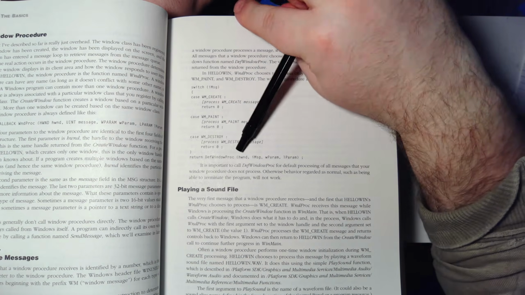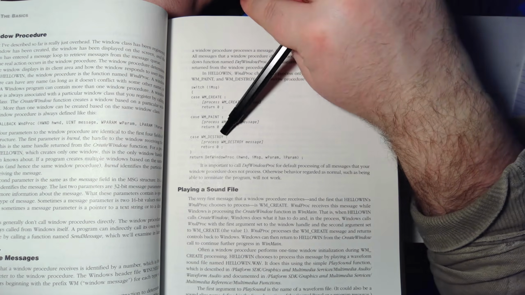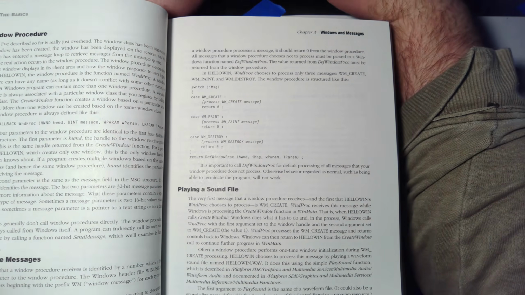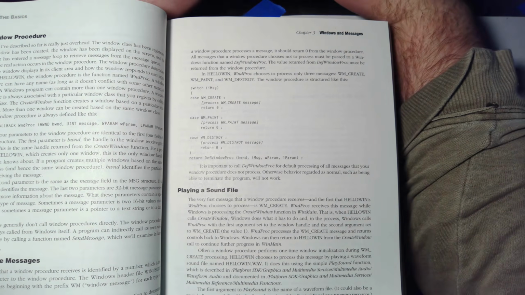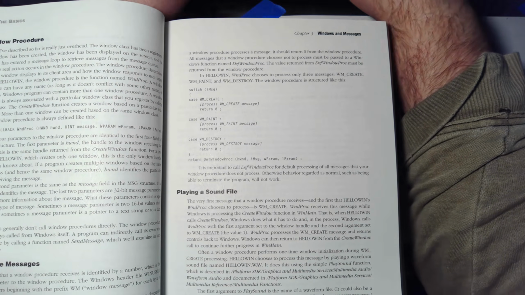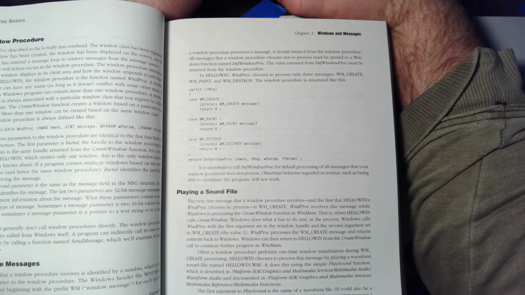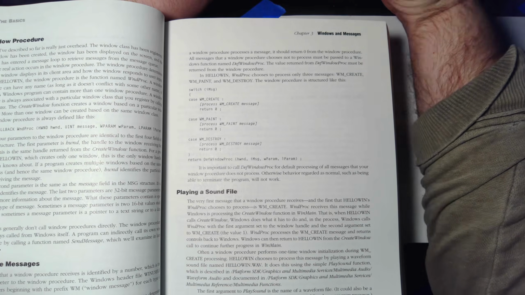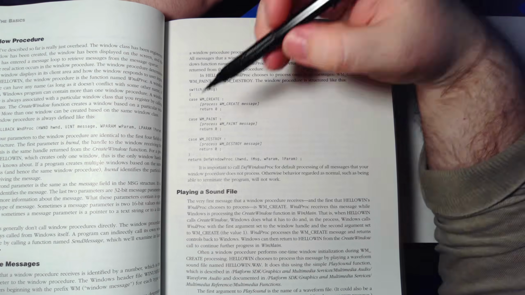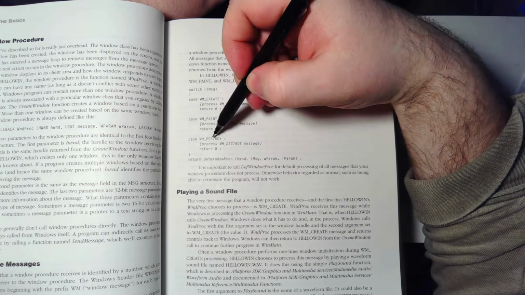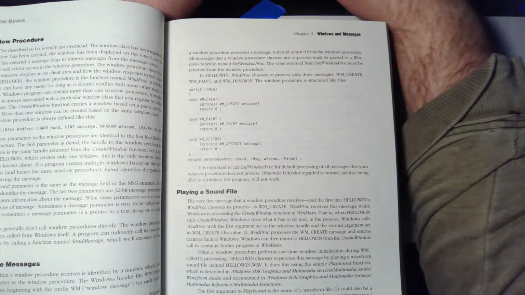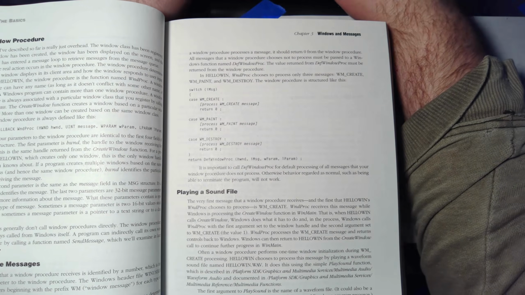When DefWindowProc processes a WM_DESTROY message, it doesn't post a quit message by default. That's something I ran into a couple times when I was writing programs. I would close the application and it would continue to run in the debug menu, and I was very confused. Well, that's the problem that I was running into: my PostQuitMessage was never being called because I was relying on the default window proc to handle my WM_DESTROY message, which I thought it would, but it obviously did not handle it in the way I expected it to.